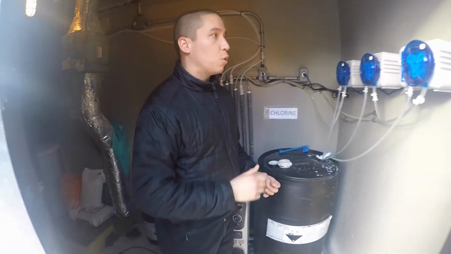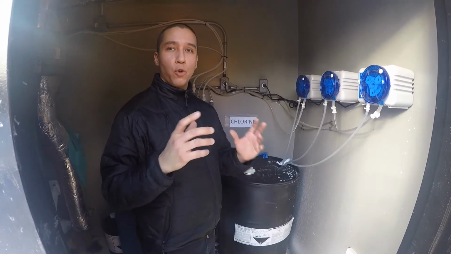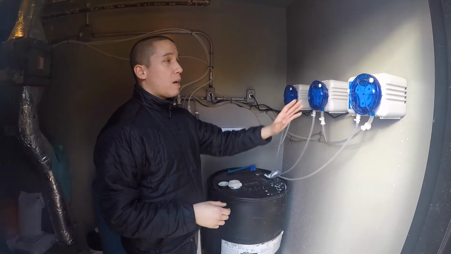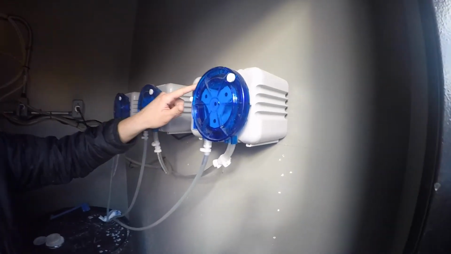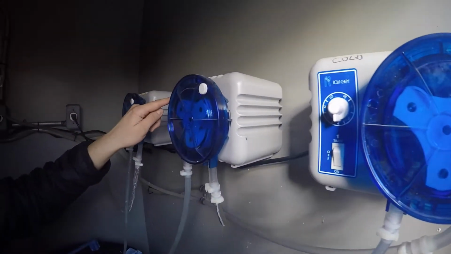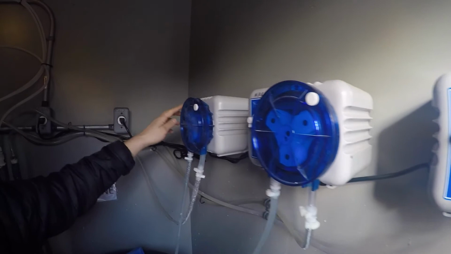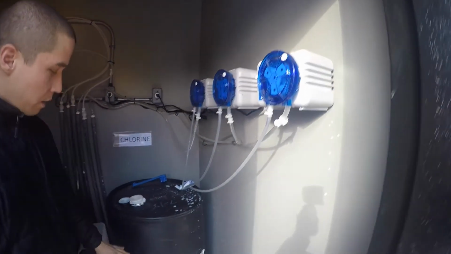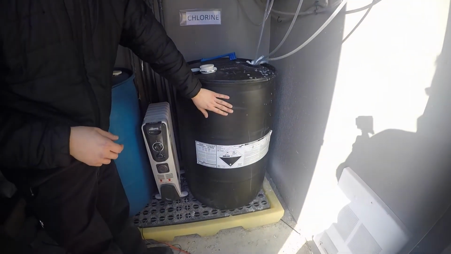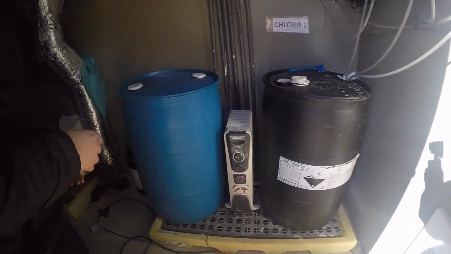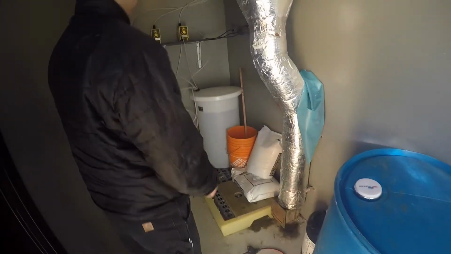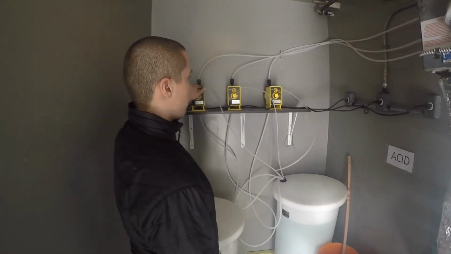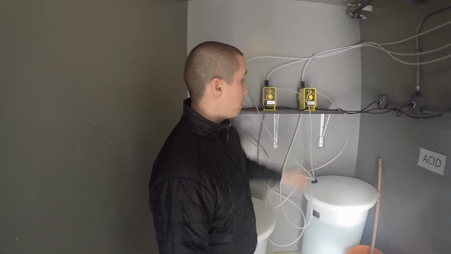The IPS controllers, as I mentioned before, control the acid and the chlorine. Now the IPS controllers, there's 3 of them. There's one for the cold, there's one for the warm or the temperate, and then there's one for the hot tub. These blue pumps add the chlorine, which is in the black container here. And over on the other side of the chemical room is your acid. So there's the 3 yellow pumps that will pump acid into the pool.